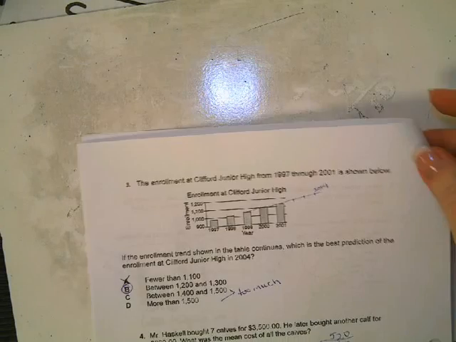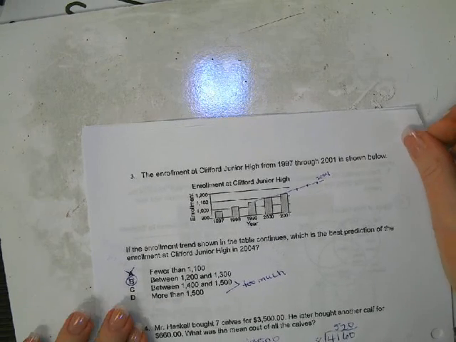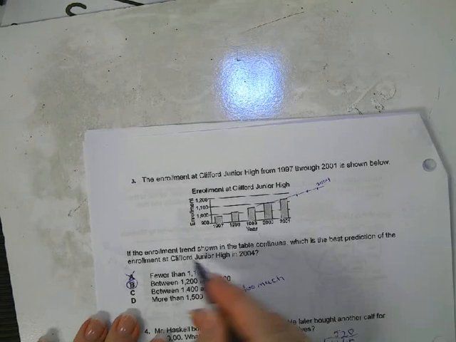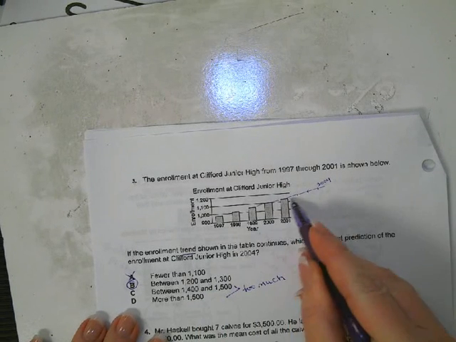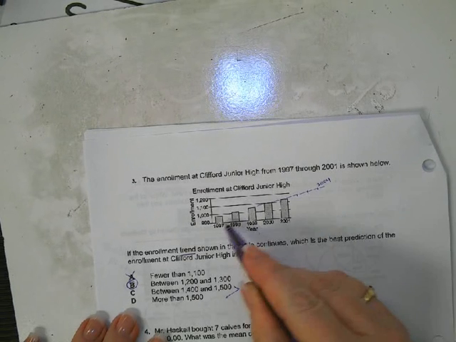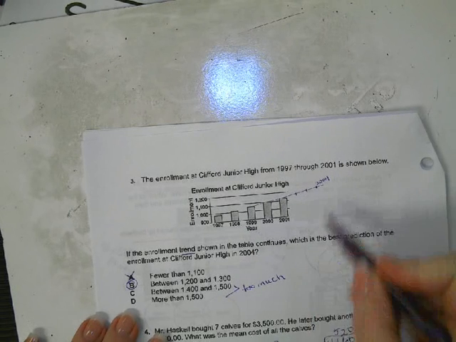All right, let's turn it over quickly. Number 3, the enrollment at Clifford Junior High from 1997 through 2001 is shown below. If the enrollment trend shown in the table continues, so that trend, it's a positive trend. It just keeps going up. It's pretty clear. Nothing's going up and down, up and down. It's a pretty clear trend that it's slowly going up. So I can continue that trend.